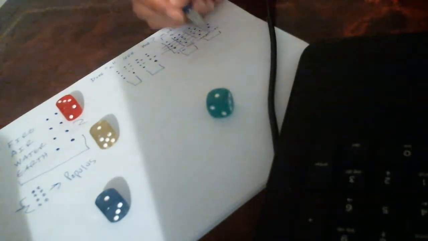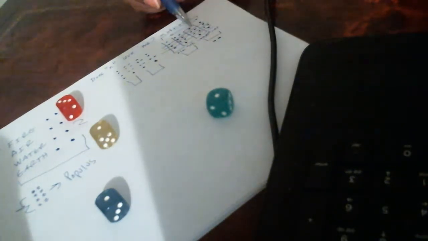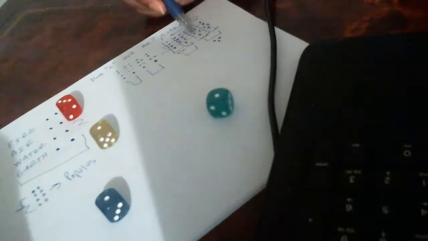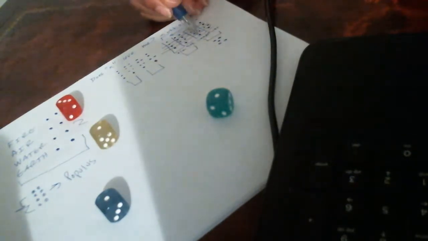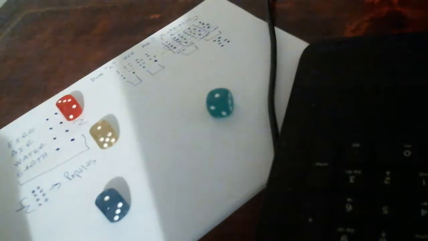That's even. So I'm going to put passive here for the fire line. Then here, I have 3 dots, so I'm going to put active here. Once again, we have even 4 here, so I'm going to put even. And we also have even here.